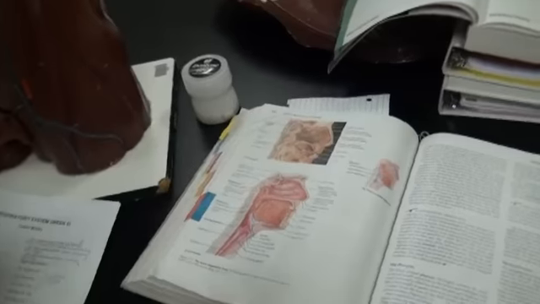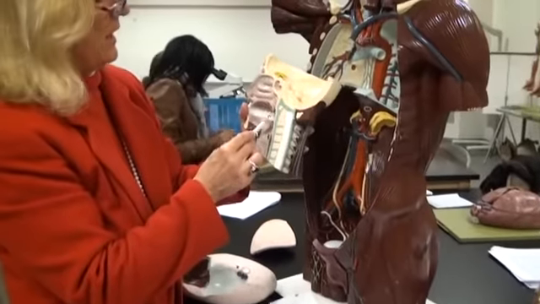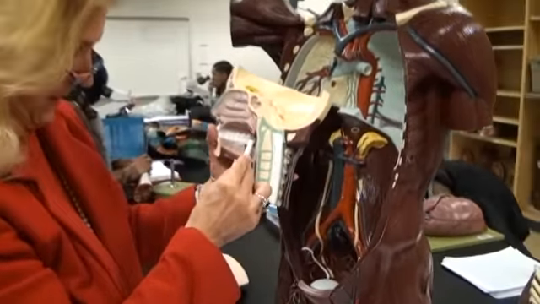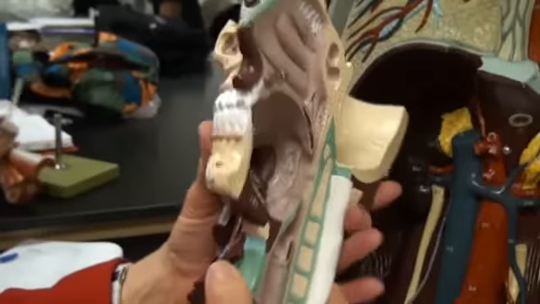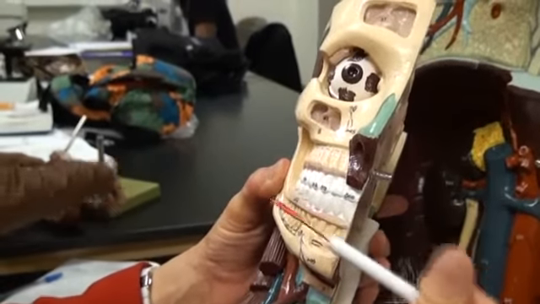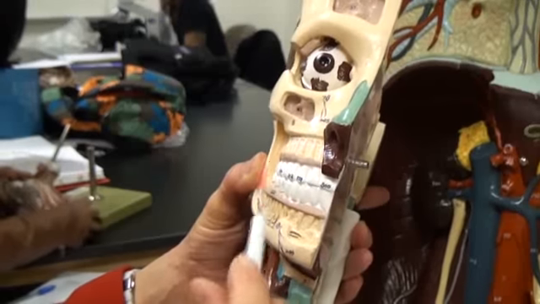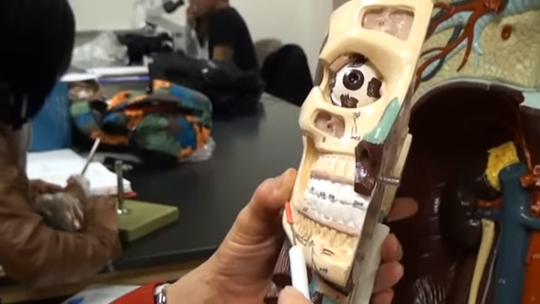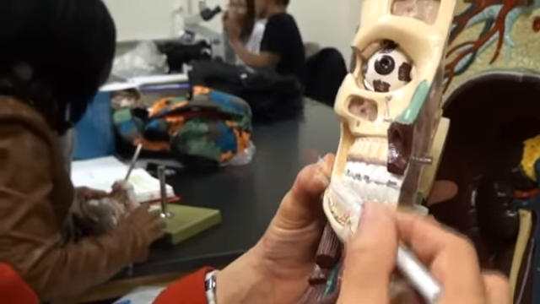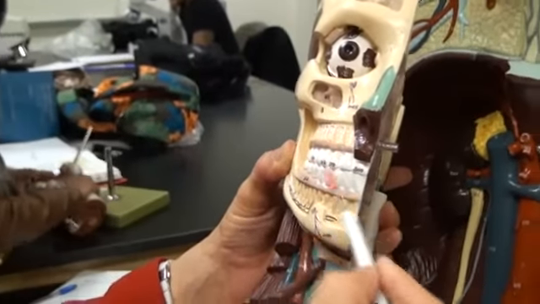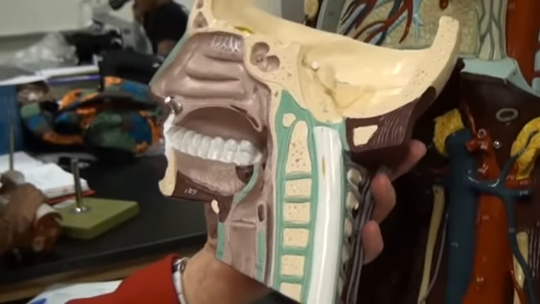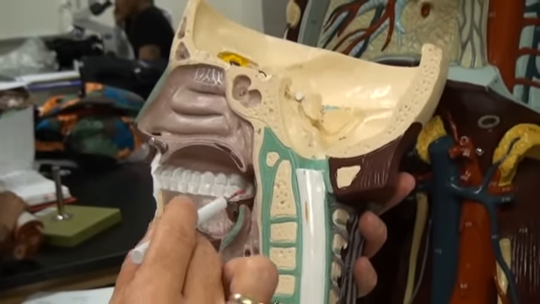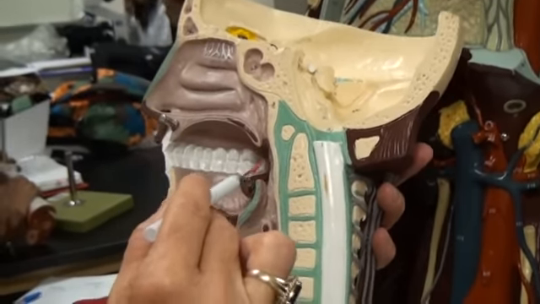And a better way to understand it is that the nasopharynx is the space behind the nasal cavity. The nasopharynx. The oral vestibule is the space between your lips and your teeth. The oral vestibule between your lips and your teeth. The oropharynx is the space behind the oral cavity. The space behind the oral cavity.